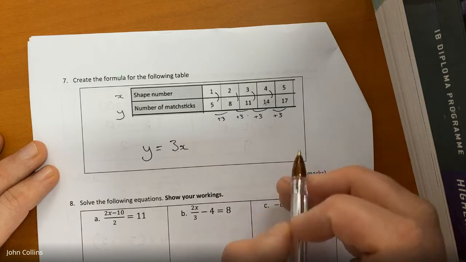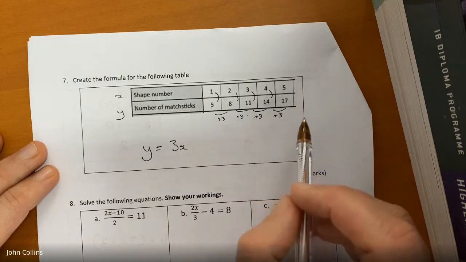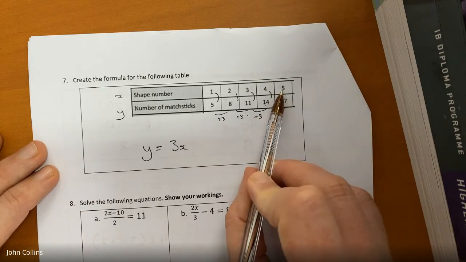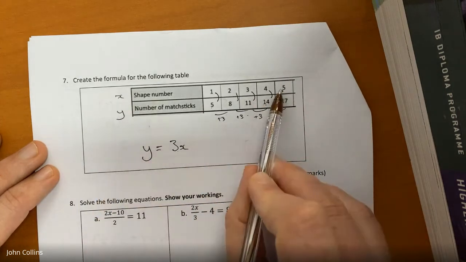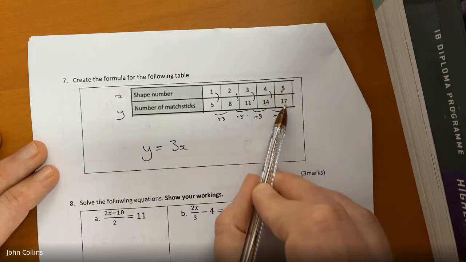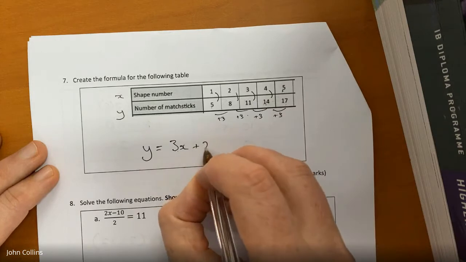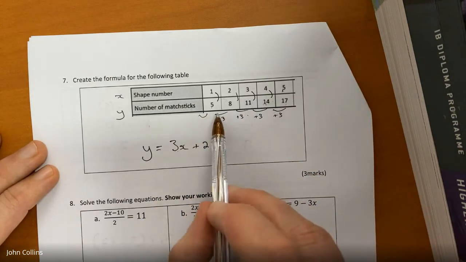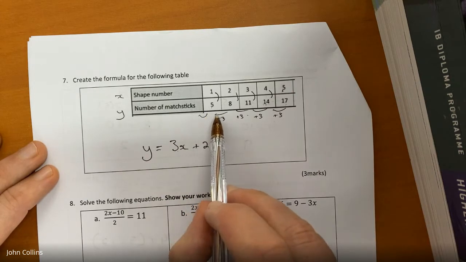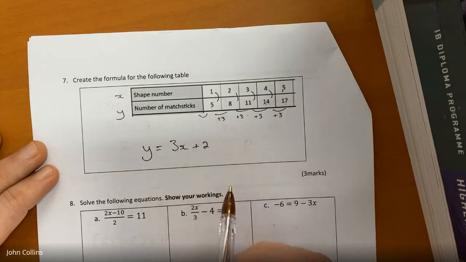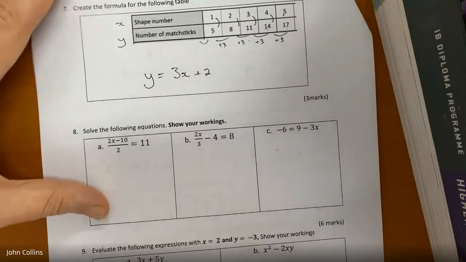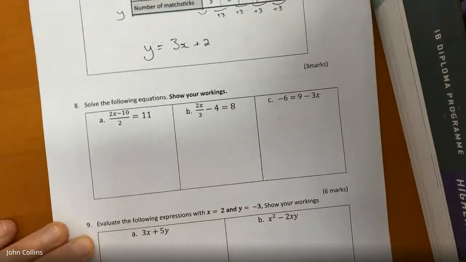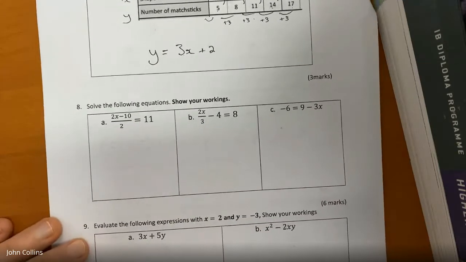So 3 times x is in the formula. And then I see how far away I am from my answer is one way of doing it. So 5 times 3, for example, remember x would be the shape number. 5 times 3 is 15, not 17. So I need an extra 2. Another way of doing it is go back 1 to the 0 term, or to find a constant term. So subtract 3 from 5, and you get 2 as well. Either way.